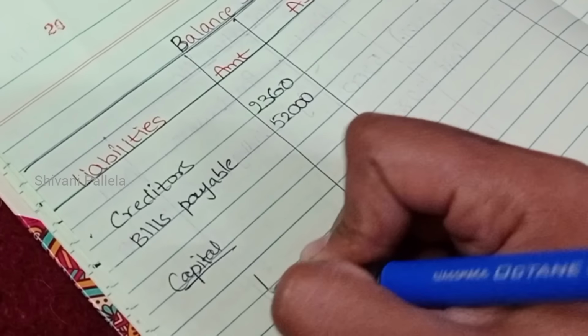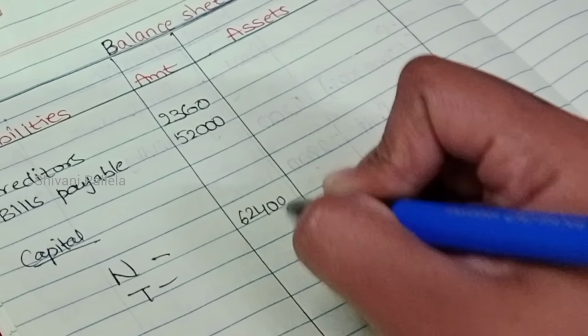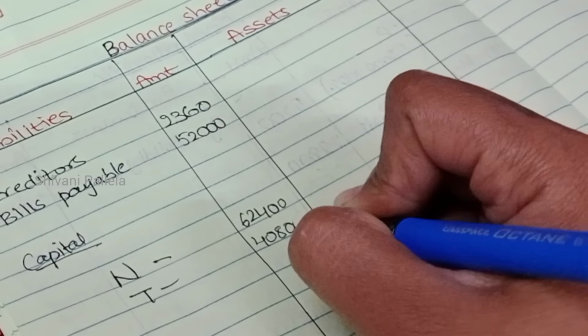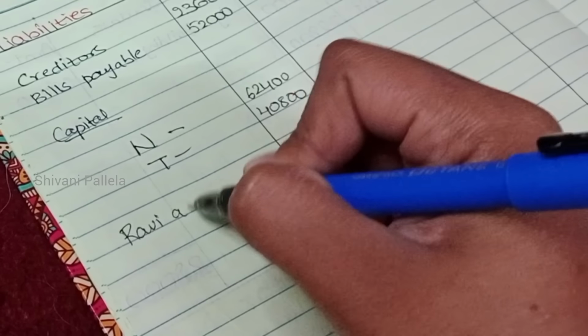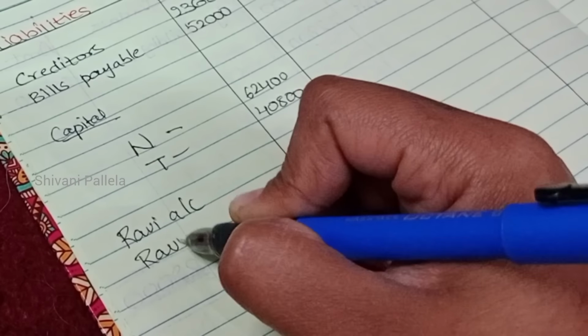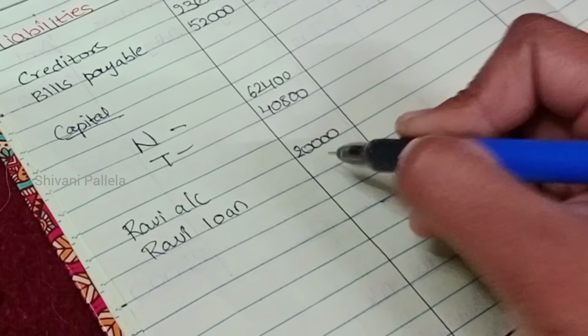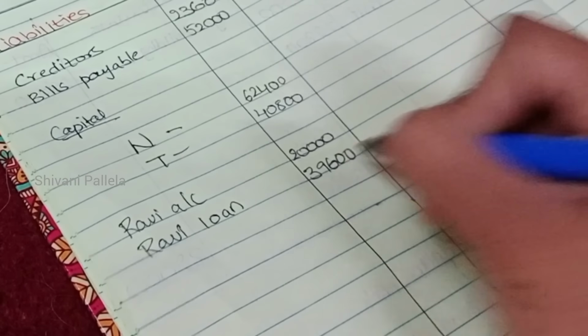Existing partners are only Nikita and Teja. Nikita and Teja's amounts are how much? Here, 62,400 and 40,800. We have paid to Ravi, no? That is a liability only. So Ravi's account, how much have we paid? 20,000. So the remaining amount also we have carried as Ravi's loan account. So it is also a liability. How much have we carried? 39,600. That is also a future liability. So that's why I'm saying this is the liability side.